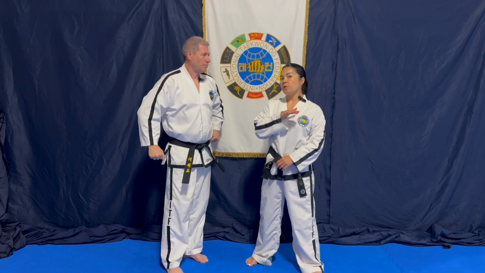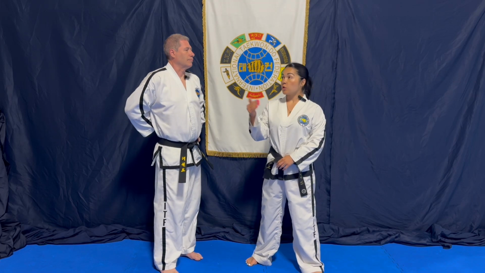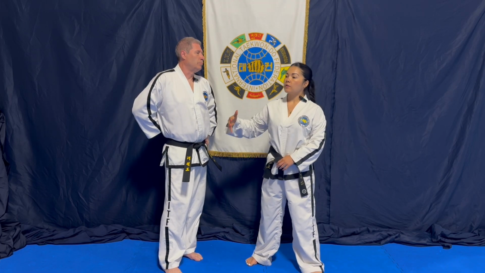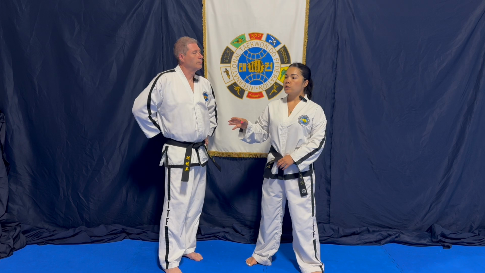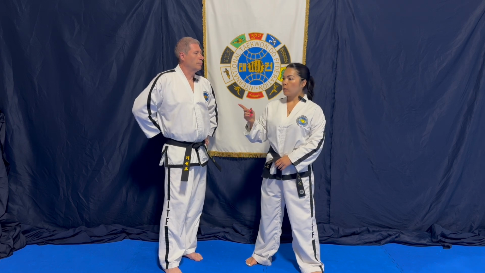Okay, so talking about Po'un, so in Dangoon, when we're counting as an instructor, the student would do the low block, rising block in 1 count.